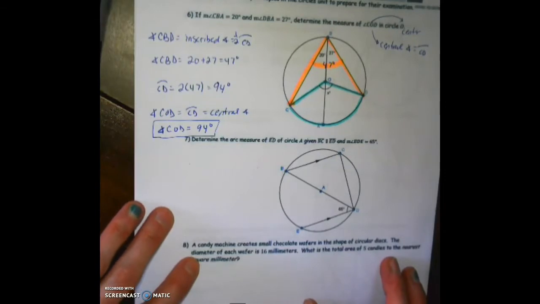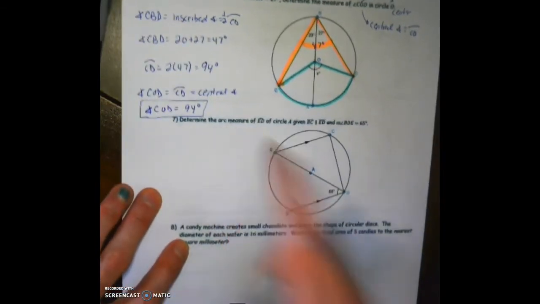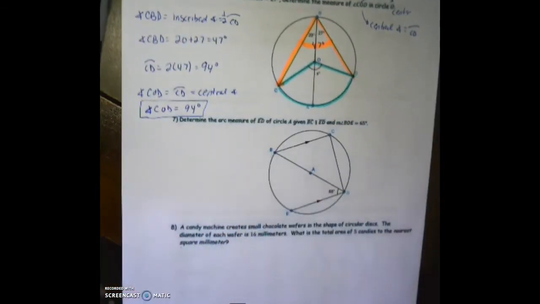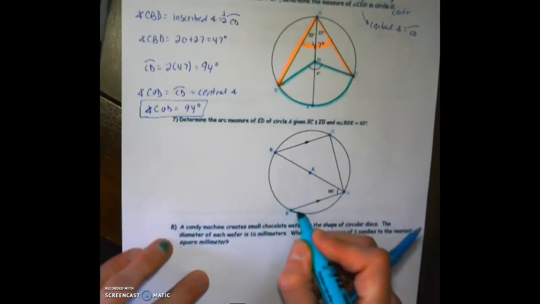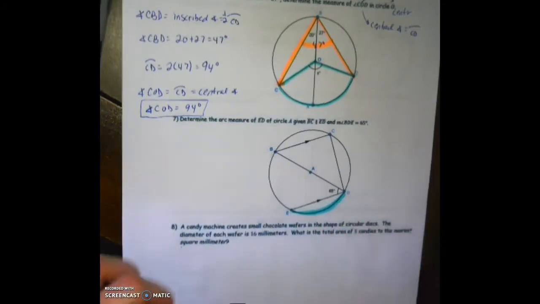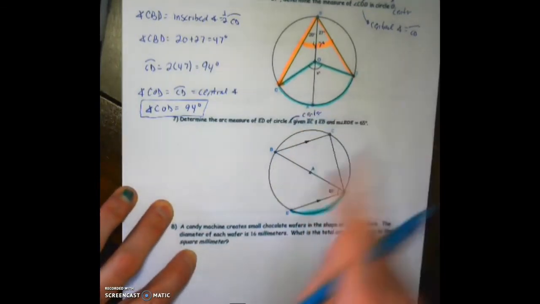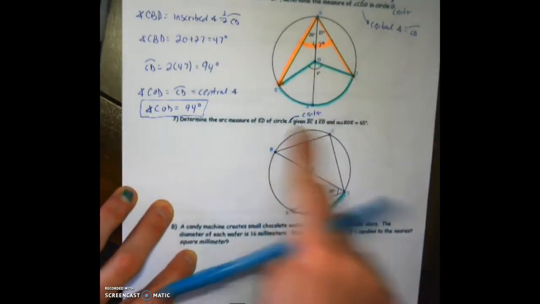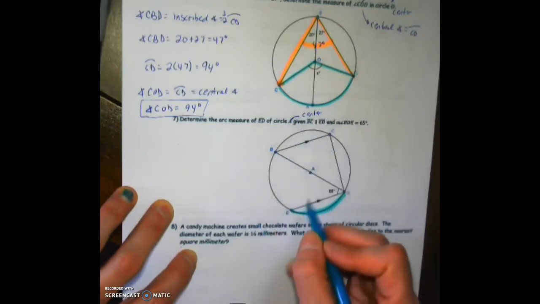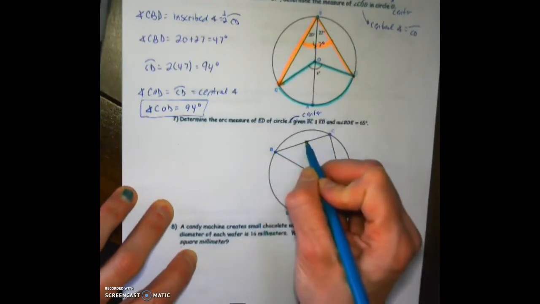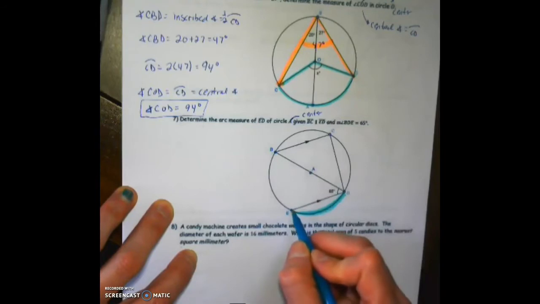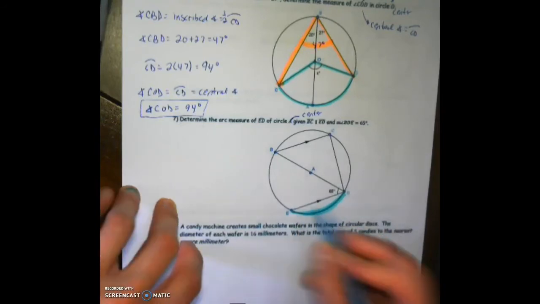Number 7. Determine the arc measure of arc ED. So we're ultimately looking for the measure of this arc here, of circle A, which means A is the center since circles are named by their center. And they're also telling you that line segment BC, with this arrow, is parallel to line segment ED with this arrow. Oh, wow, look at that.